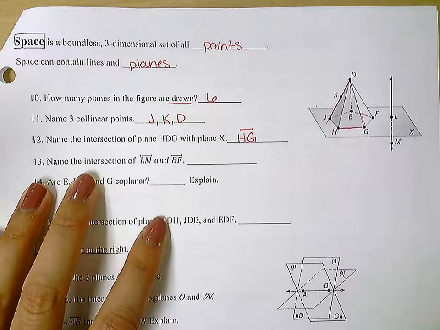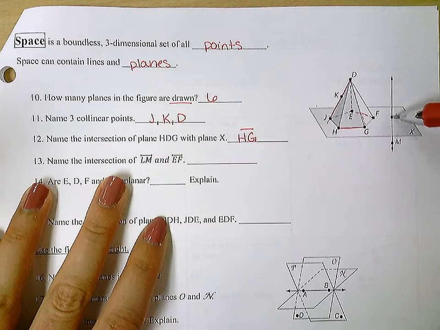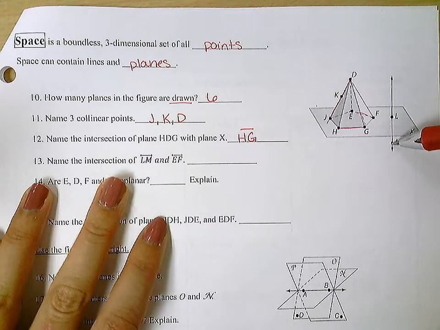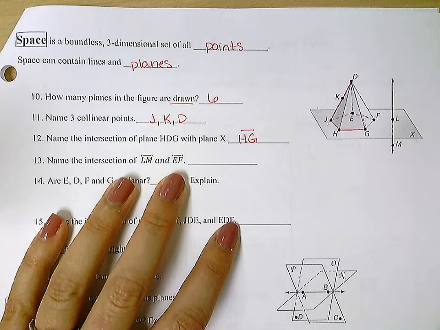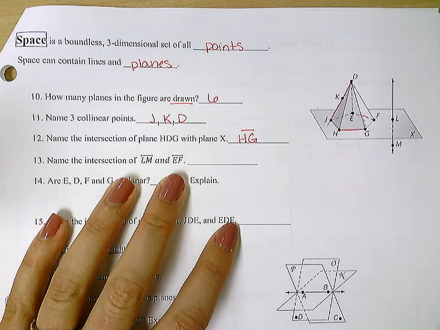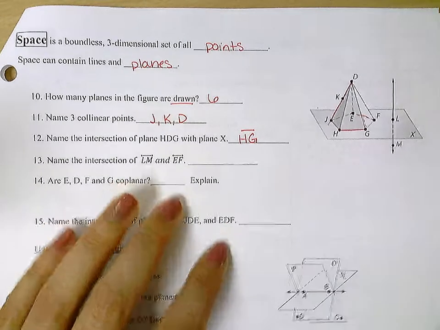Okay, 13, we want to name the intersection of line LM and EF. Talk about that one in your group. This line and this line.